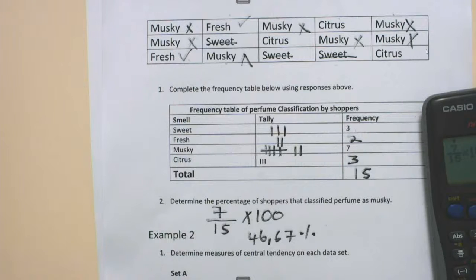So in example 2, we are going to look at how to summarize data by using measures of central tendency. Remember on the previous slide I said to you, learners, we have 3 measures of central tendency, which are triple M: mean, median, and mode. Mean is the sum of all data values divided by the number of data values. The median is the middle number in an ordered set of data. And the mode is the value or values that occur most frequently in a set of data.